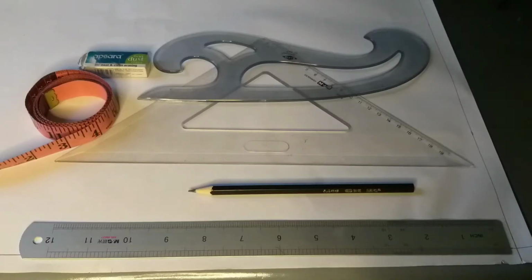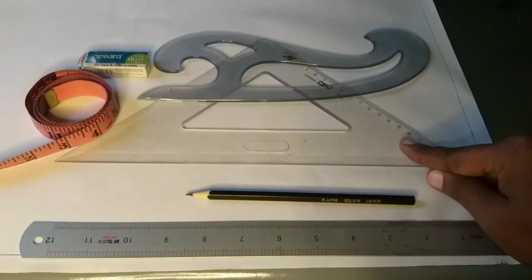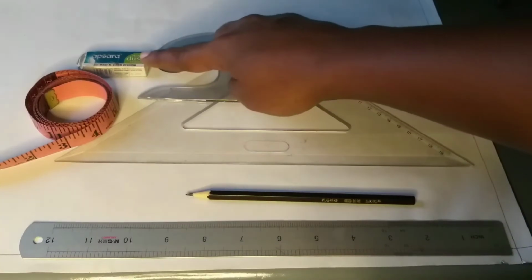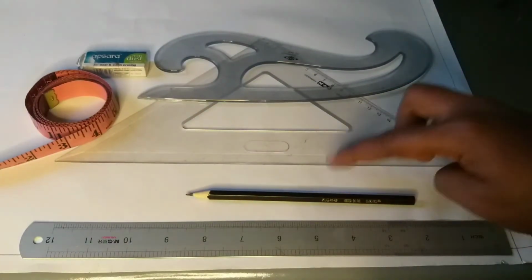Materials needed in this tutorial: we have our straight ruler, we have the pencil, square ruler, here we have our curved ruler, rubber, and our tape measure. We have also our pattern paper.